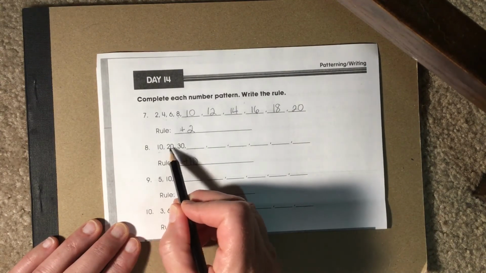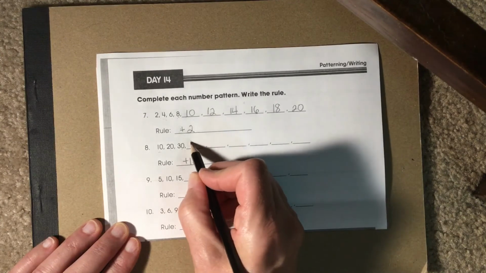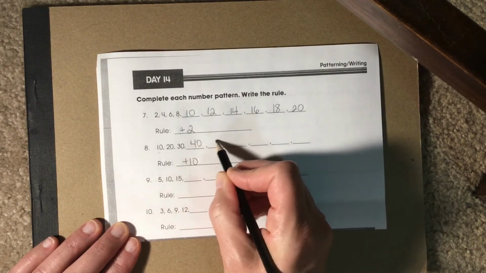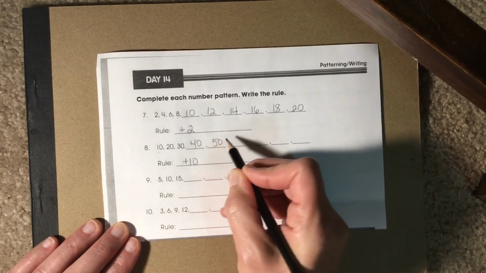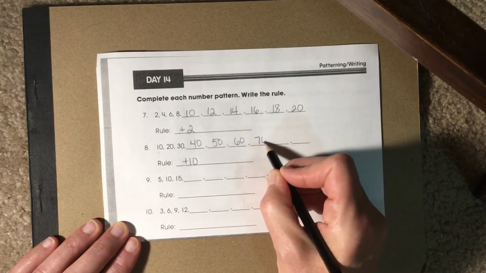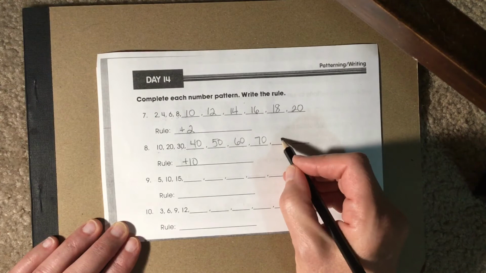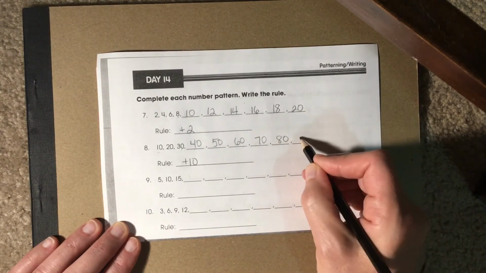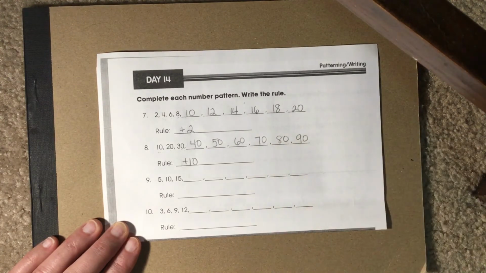10, 20, 30, 40, 50, 60, 70, 80, 90. That's great.